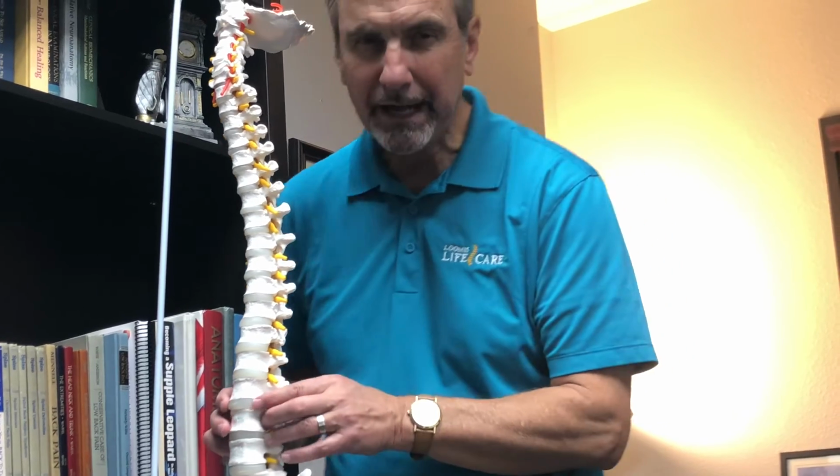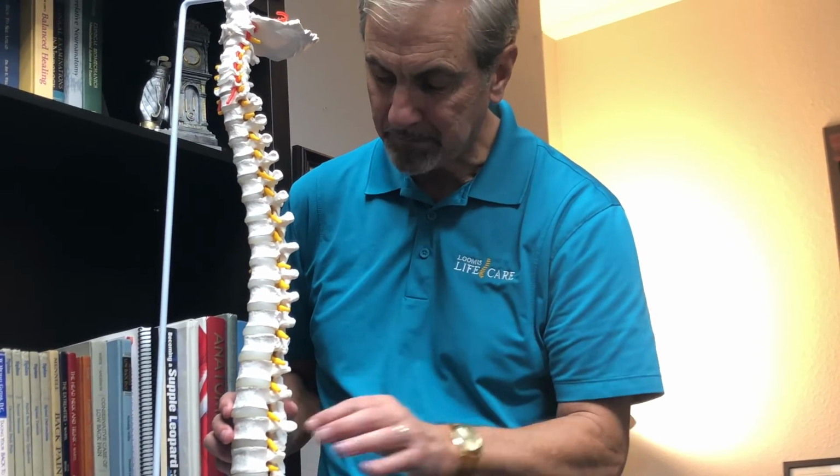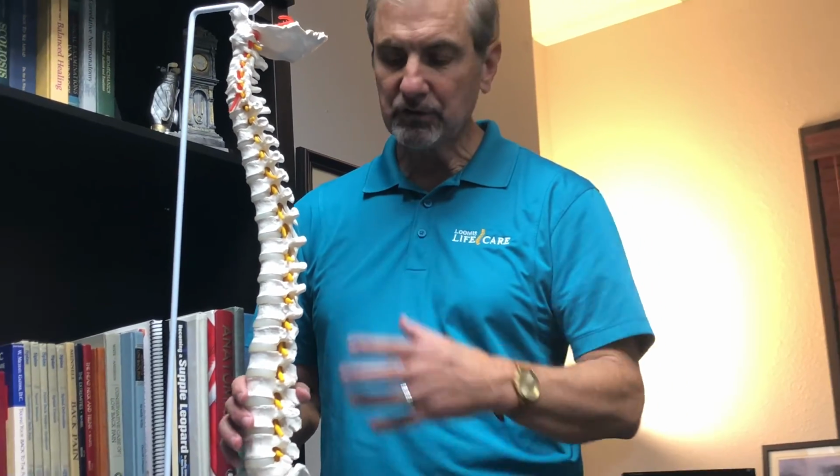And so that's why it's so important to maintain disc height, so it preserves the space for the nerve as it transmits information, carries information from the brain and back up to the brain. And that's why it's so important for there to be motion in the segments of the spine to preserve the health of the disc.